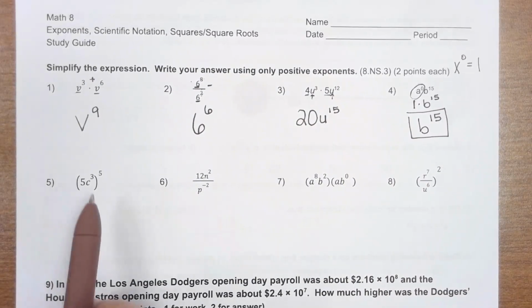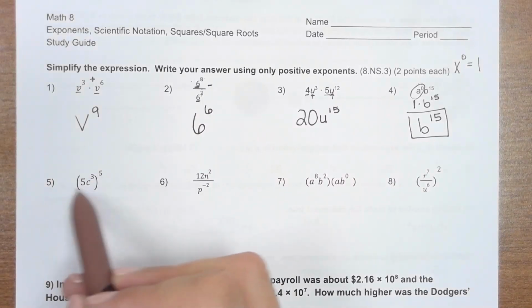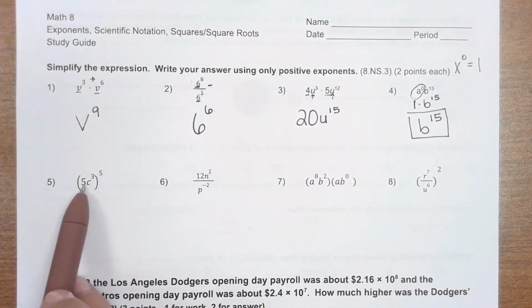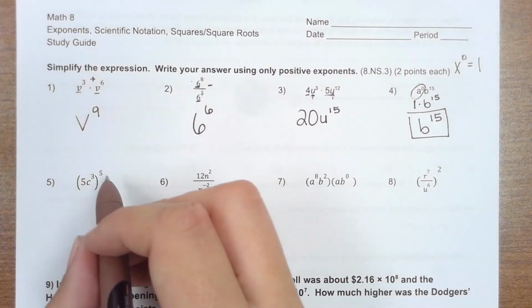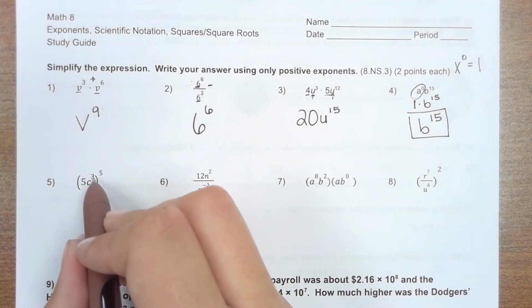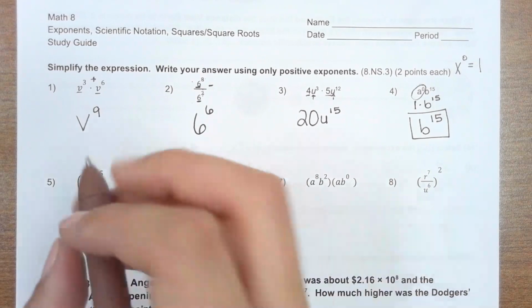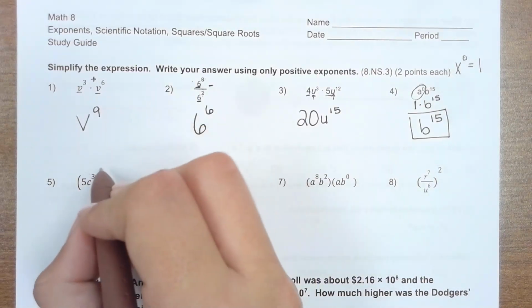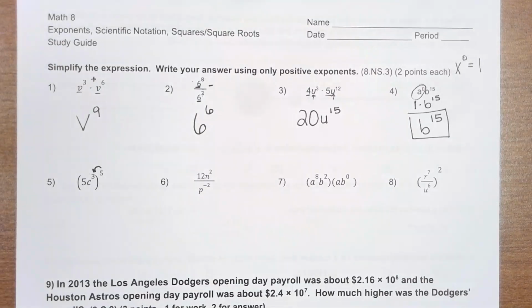All right, next one is a power to a power. Always check the inside of your parentheses first to see if we can simplify anything. We don't have any bases that are the same, so there's nothing to simplify. The rule is when you have a power to a power, you're just multiplying your exponents. The only thing students mess up all the time is that they only want to take the 5 times the 3.